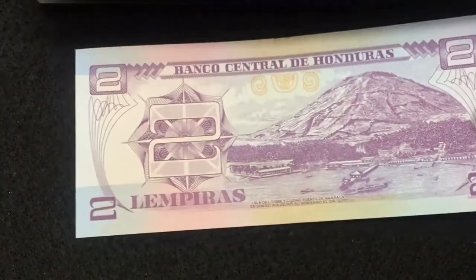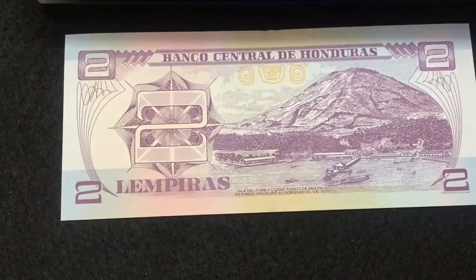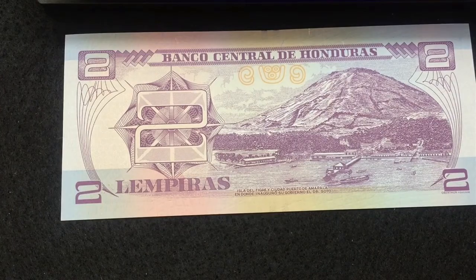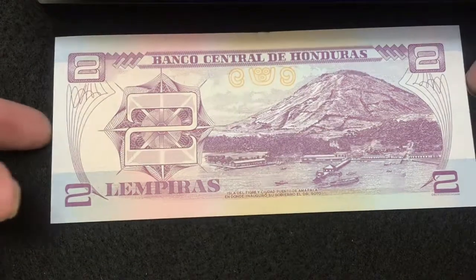This is the back side of Honduras, 2 Lempiras without UV light. Let's check it under the UV light. Some dots are visible all around the bill. No other special markings are visible. Let's check our last bill in this series, that is Bhutan, 1 Ngultrum.